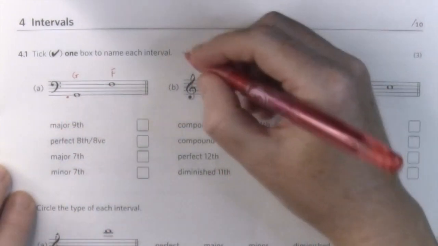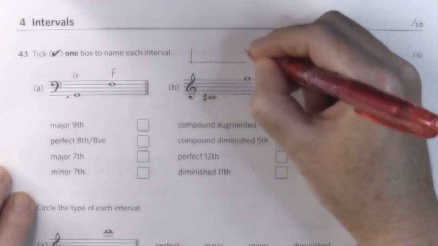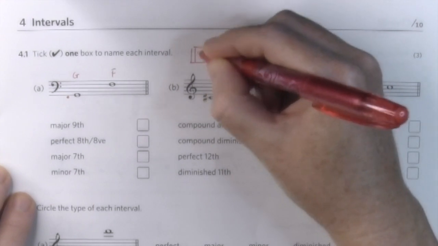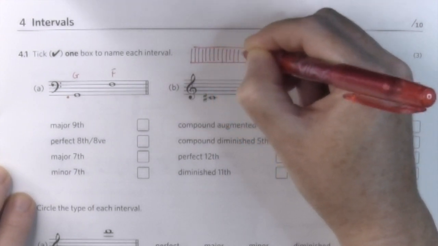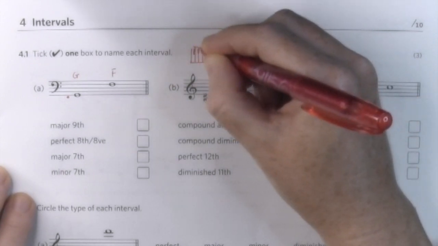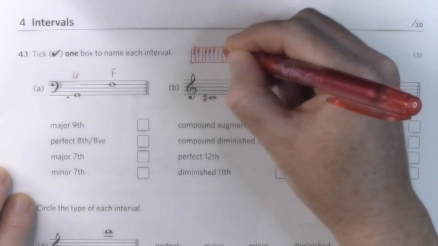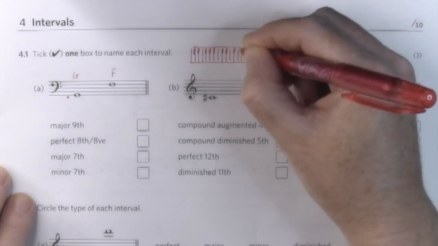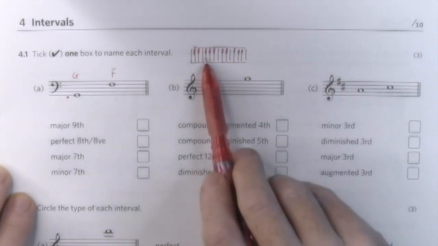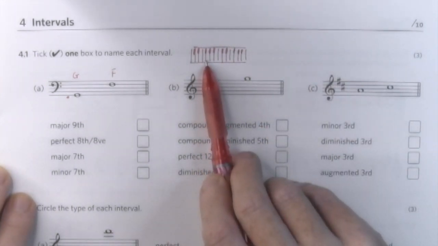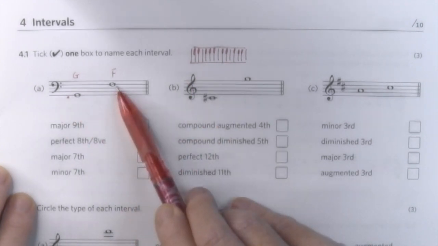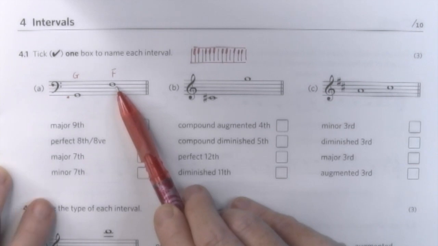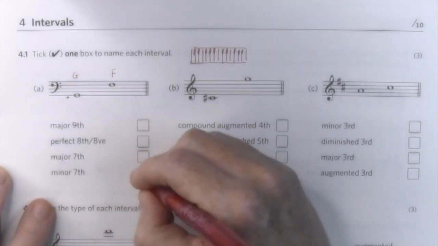Now, Fa and Sol, I need the keyboard anyway. Okay, Fa and Sol is a major second, but if I flip over the interval, it becomes a minor seventh, and this is the answer.